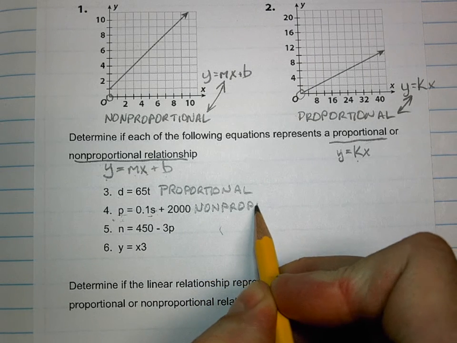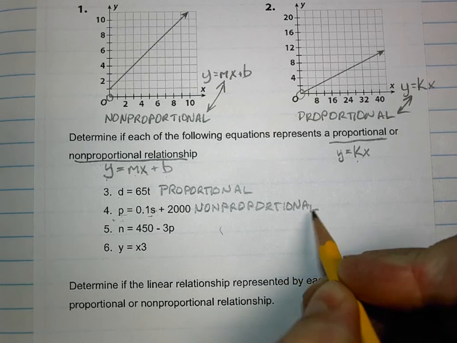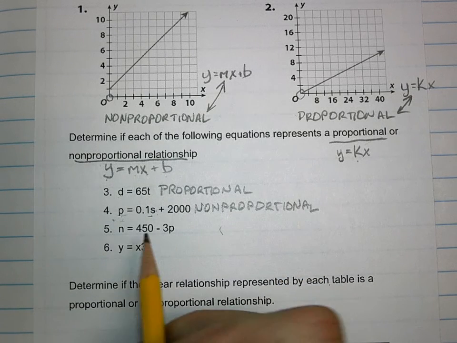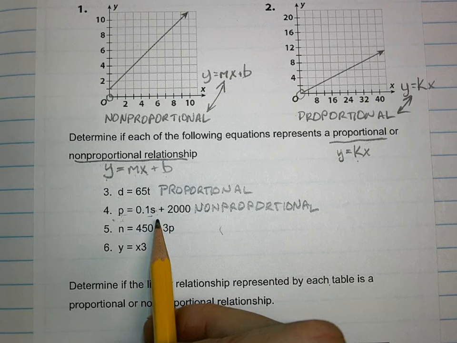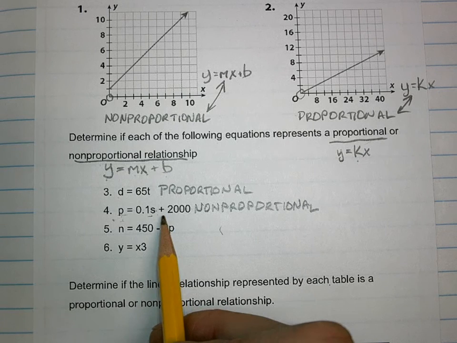Who said, wait, what? Landon. It's because it has that plus sign. Yeah, if it didn't have the plus sign, it'd look like a proportional equation. That's not true either. The plus sign really doesn't affect it because it could be a negative 2,000, couldn't it? Well, I mean, but wait, if it doesn't, then how do we know?